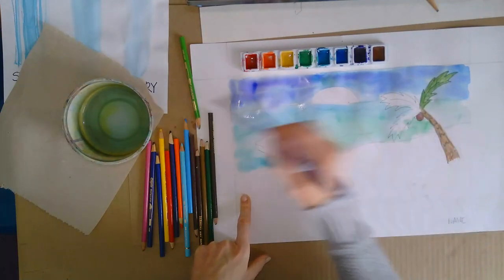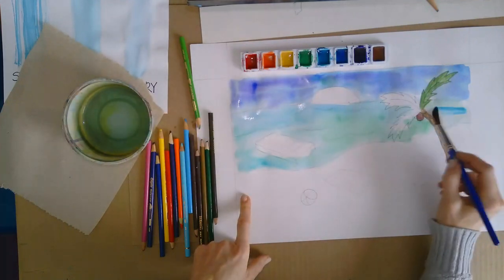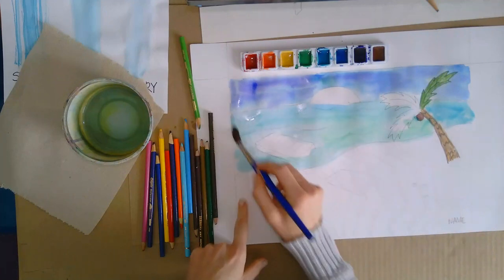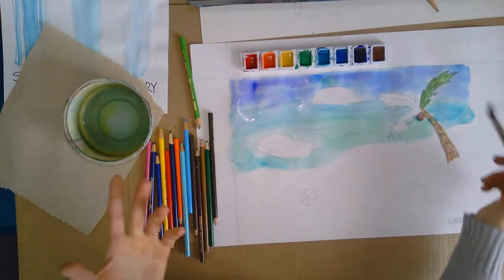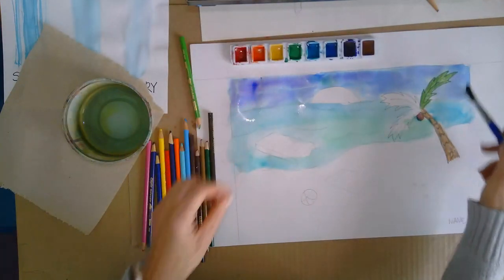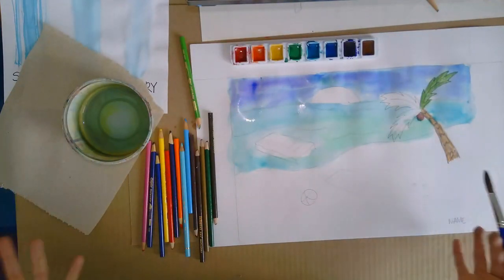Now, can you imagine how long it would have taken for me to color in all of this ocean with a colored pencil, especially using two different colors? That would have taken forever. So this is a great way to finish off something quickly. And it still looks really cool. It looks watery.